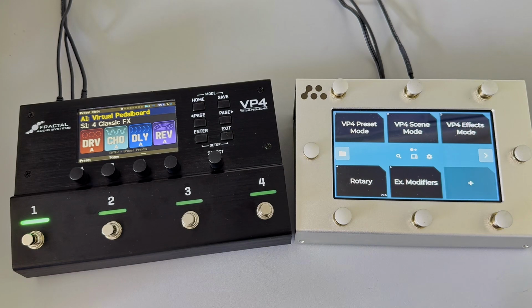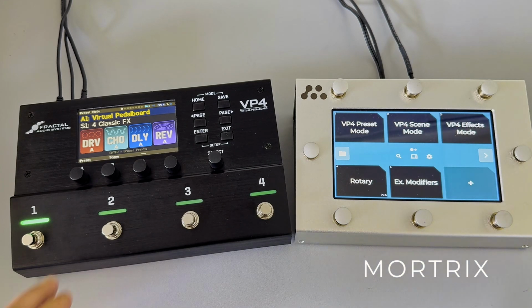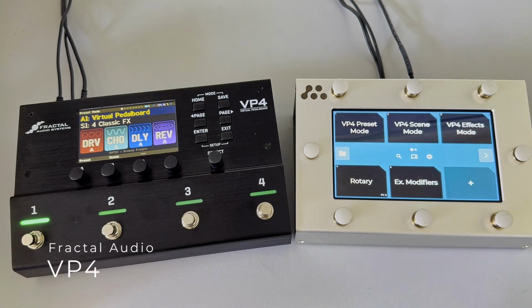In this video, I'm going to show some examples of how you can use a MIDI controller like Mortrix to control a multi-effects unit like the VP4 from Fractal to get more flexibility but also easier access to your sounds.